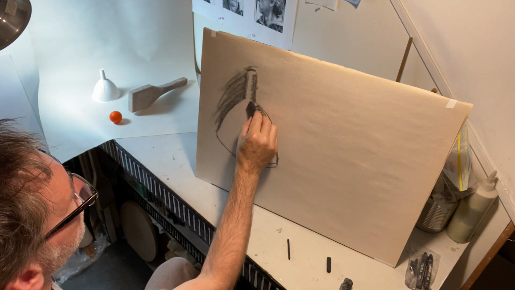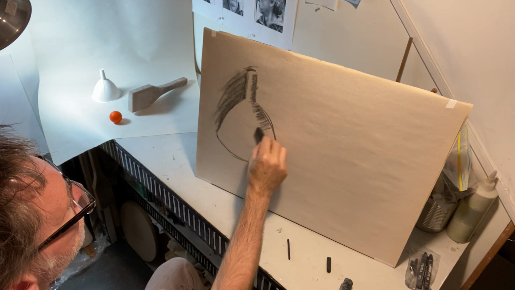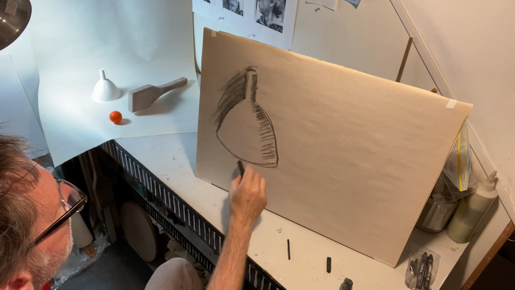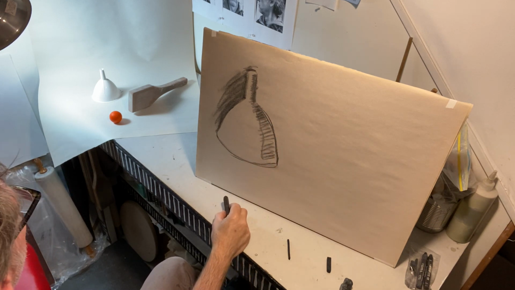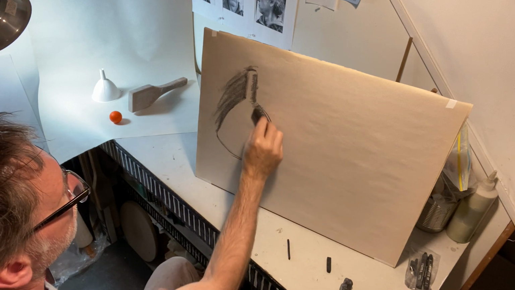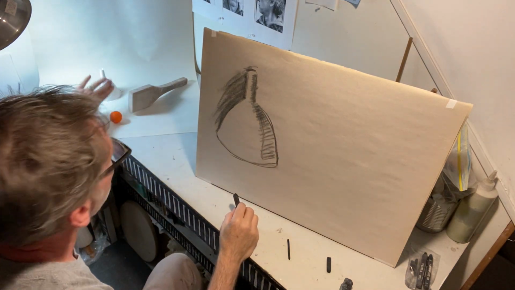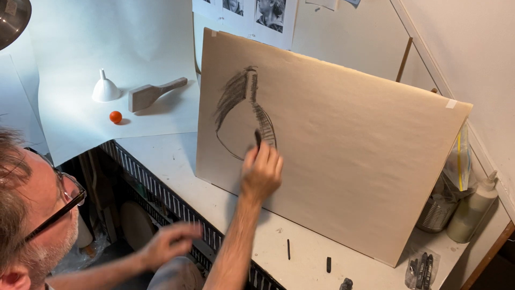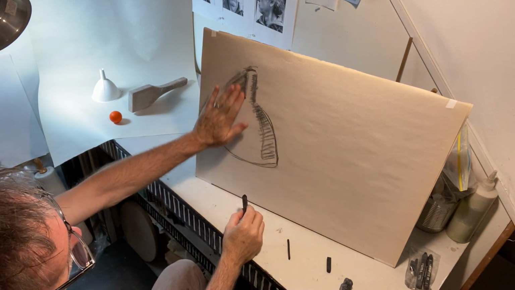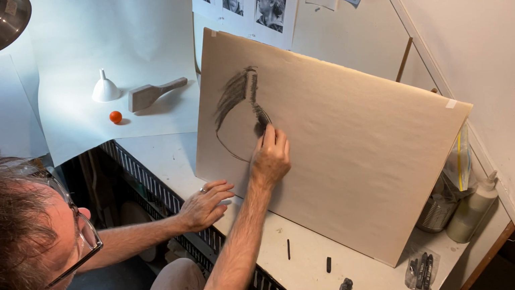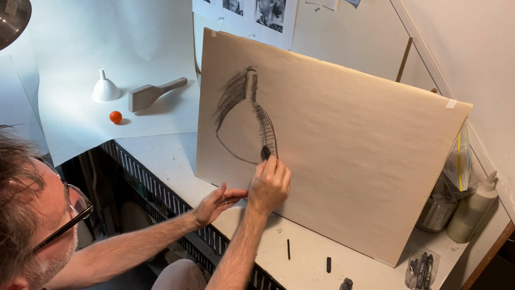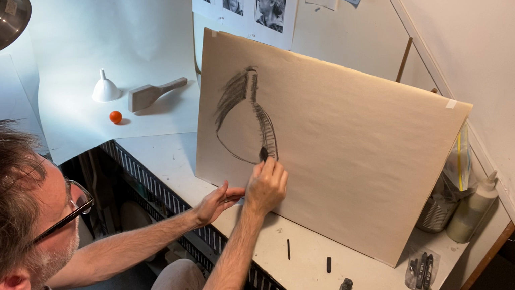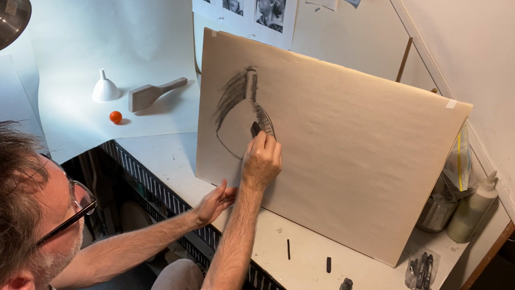Now, you see the curve of the volume of the funnel, the curve of the form. When we deal with curved forms, there's something we refer to as the core shadow, or crest shadow, and that's a shadow that falls on the object itself, between the highlight side, the brightest side of the object, and the shadow side.